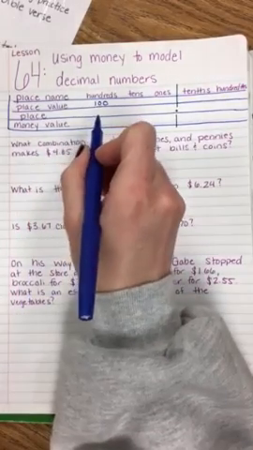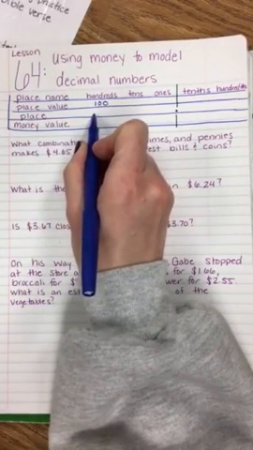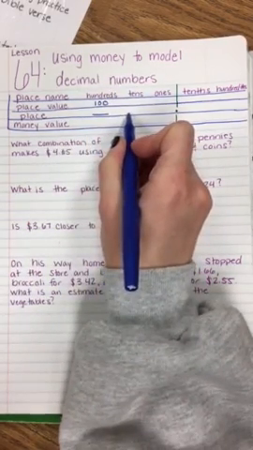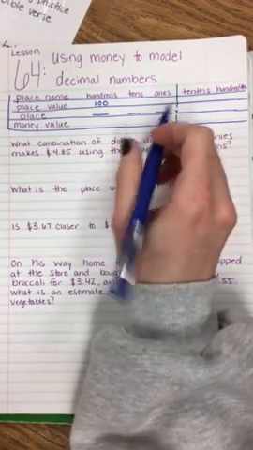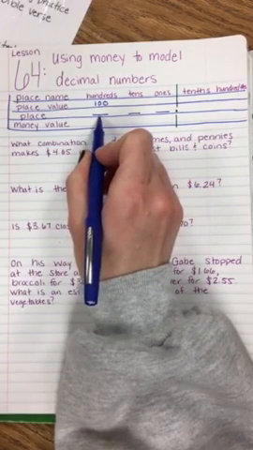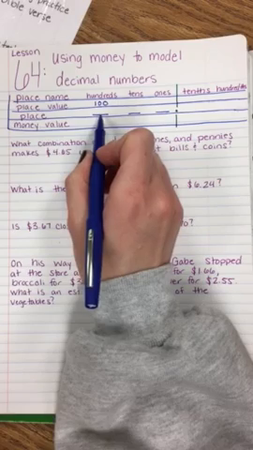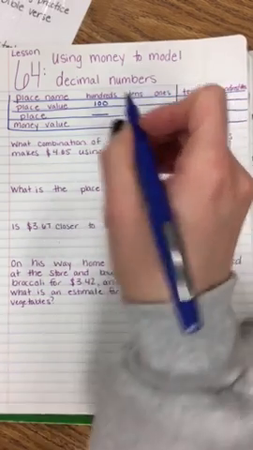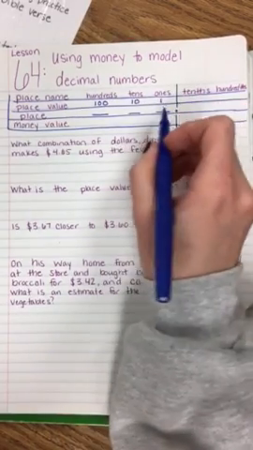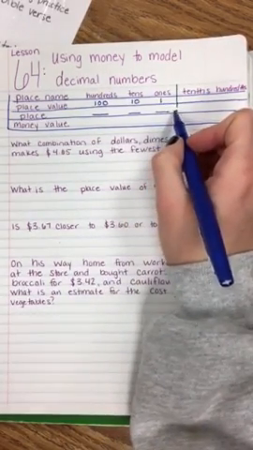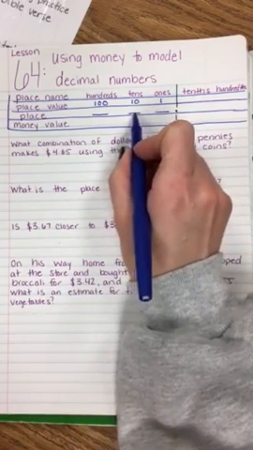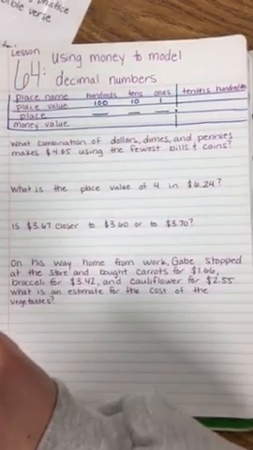And then the hundreds is the third number from the ones: 1, 2, 3. So this is ones, tens, hundreds. And then, so we're going to start over here at the 1. At the tens, you can put 10, and then you can put 1. So your 1 is the first number to the left of the decimal point, and the second number is your tens, and then your third number is your hundreds.